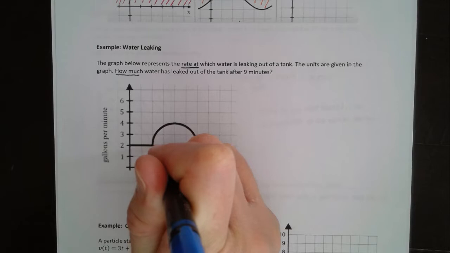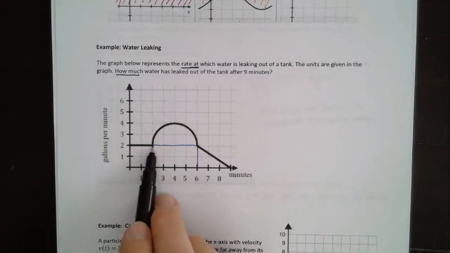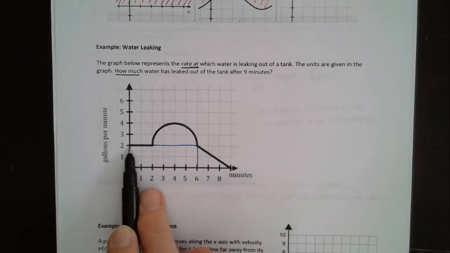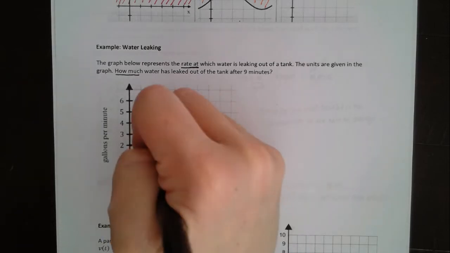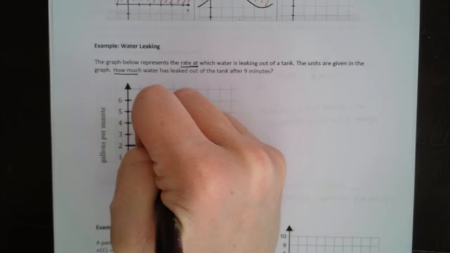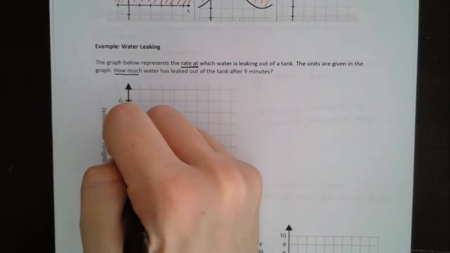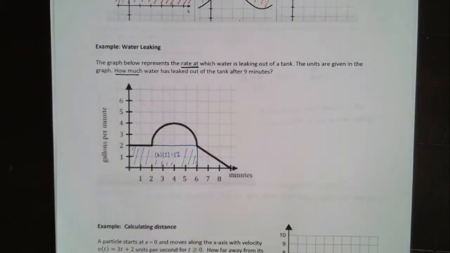So I'm going to split my shape. I'll use this big rectangular region first to calculate the area. It looks like my base here would be 6, my height would be 2. So the area of the rectangular region would be 12.